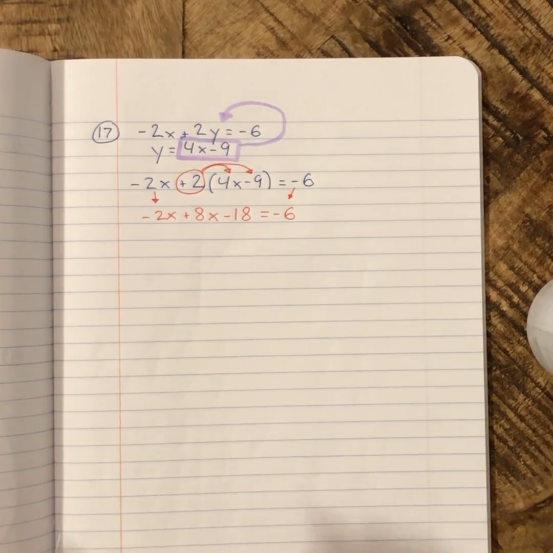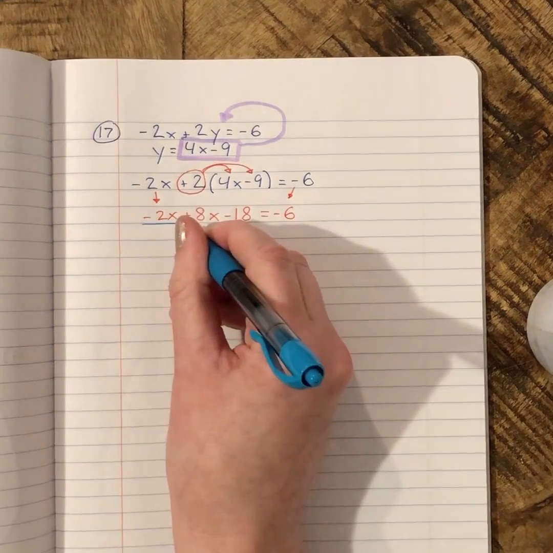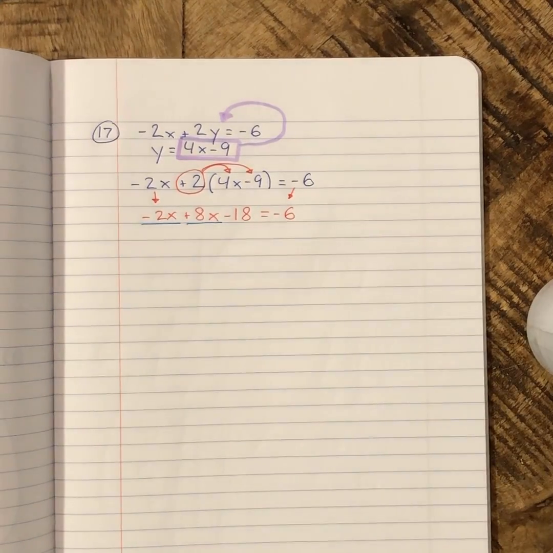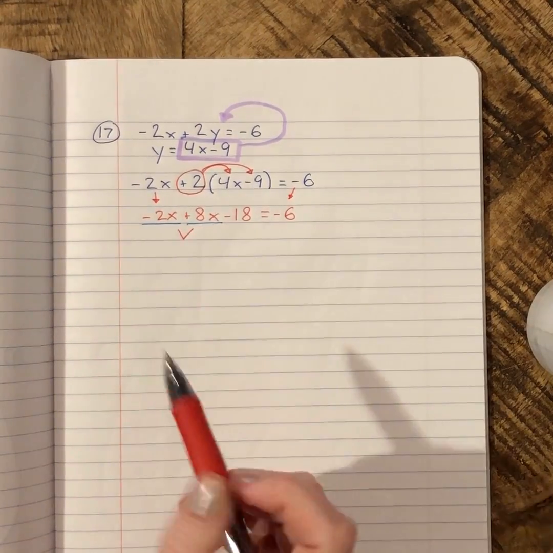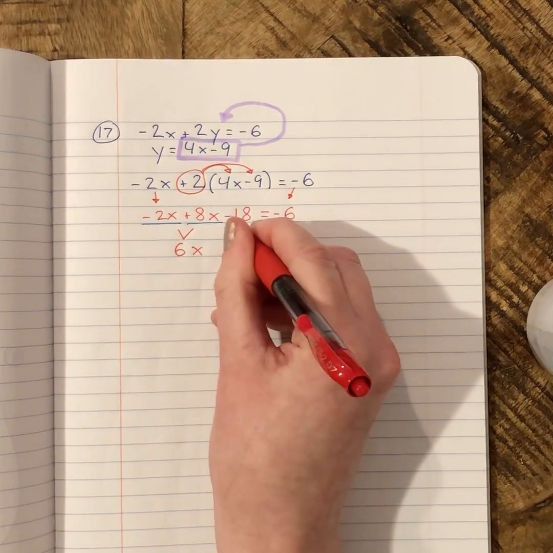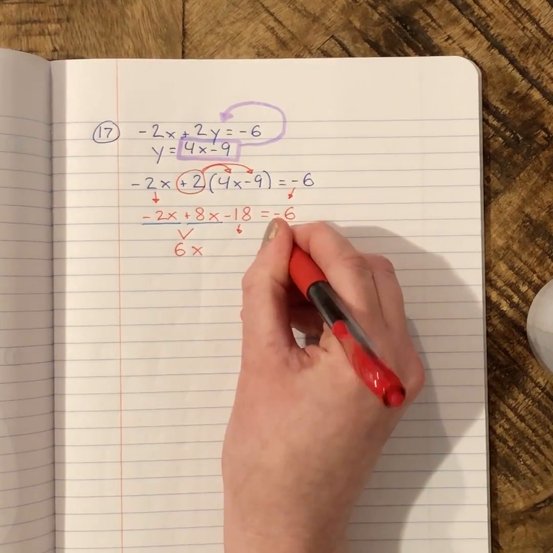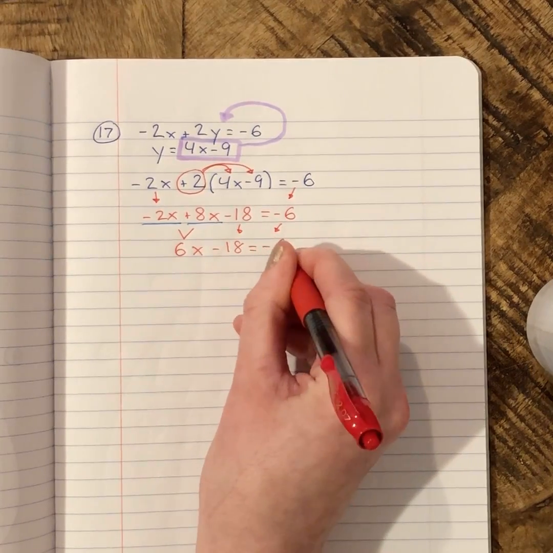My next step is to combine my like terms. I have this negative 2x and this positive 8x. When I combine those like terms, negative 2x plus 8x is going to give me a positive 6x. Now I need to bring down everything else. So minus 18 equals negative 6.